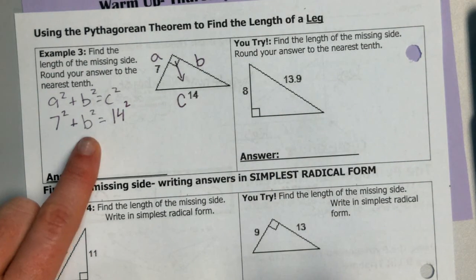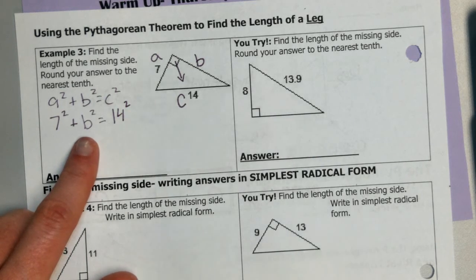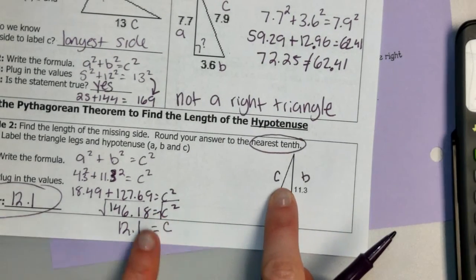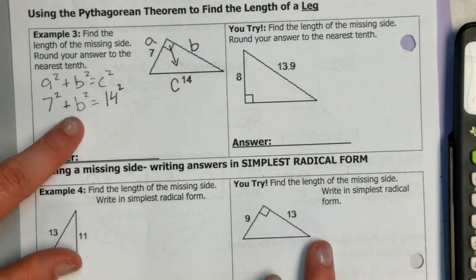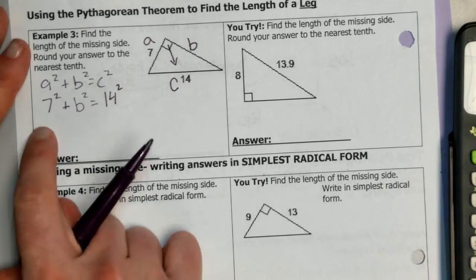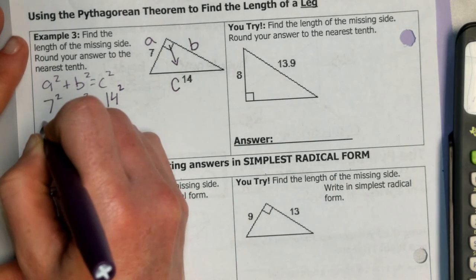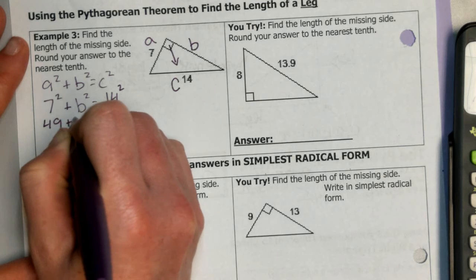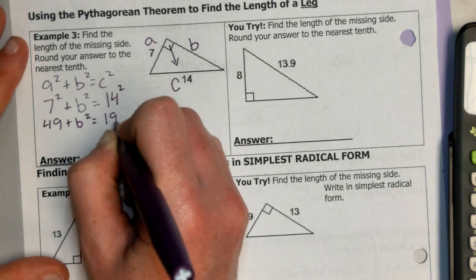And so this time, I'm missing one of the legs. So on the front, you're missing the hypotenuse, the longest side, so you're missing C. On the back, you're missing a leg, one of the shorter 2 sides, so you'll label it A or B. Solve this, so we'll square everything first, just like we did before. 7 squared is 49. And 14 squared is 196.